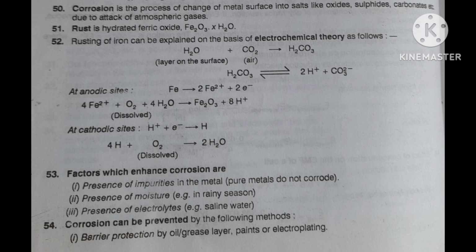This is called galvanization. Sacrificial protection by coating the metal with more electropositive metals, for example zinc, is called galvanization. If you are putting zinc, then it is called galvanization.